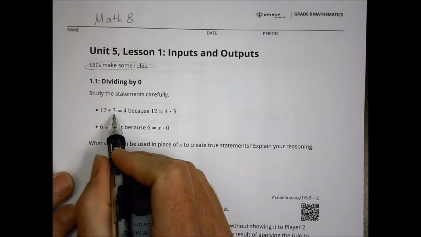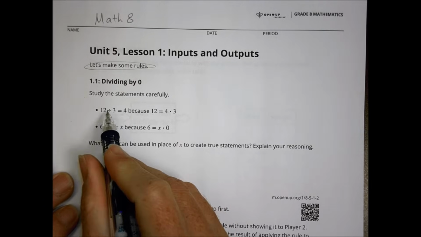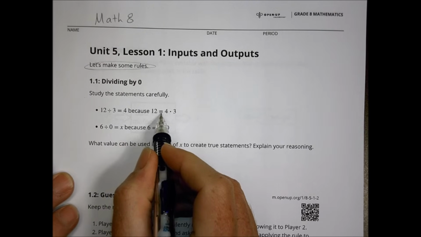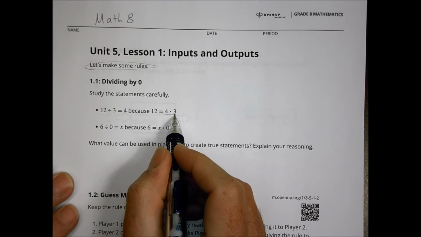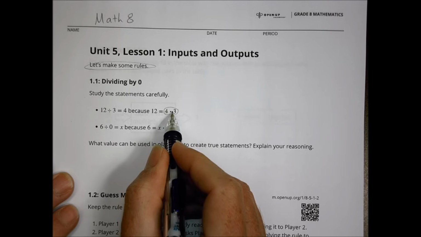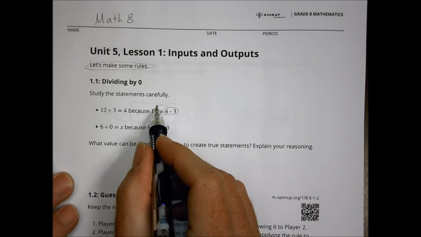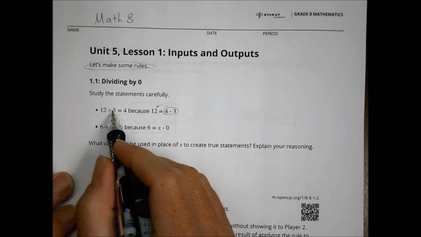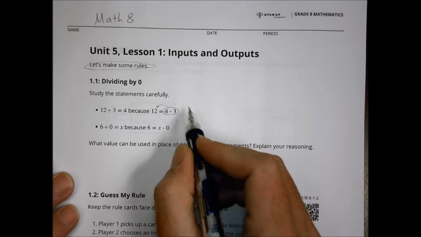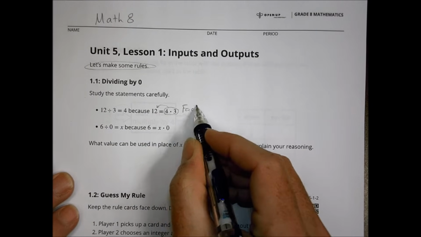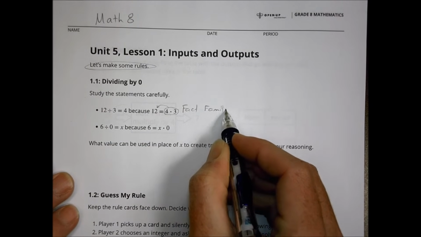Here we have 12 divided by 3 equals 4, and the reason they say that works is because 12 equals 4 times 3. And that is a true statement. When you multiply 4 and 3 together, you do indeed get 12. So then if you were to divide it by 3, you get 4. You probably called these fact families in elementary school, things that work together, right?